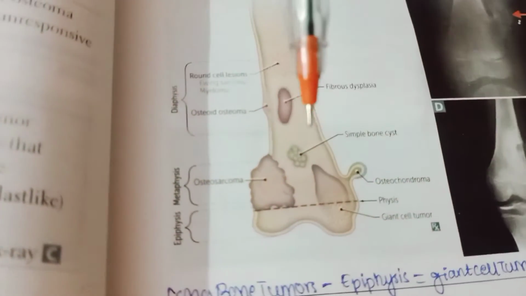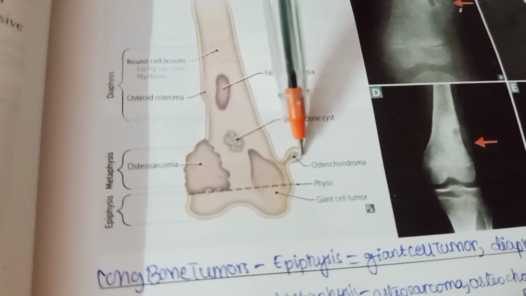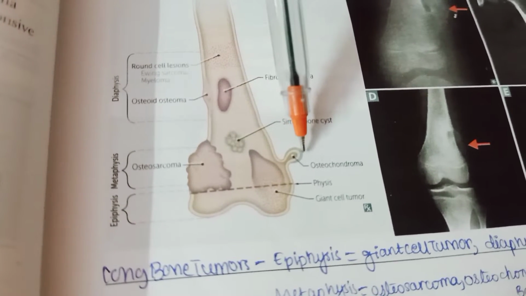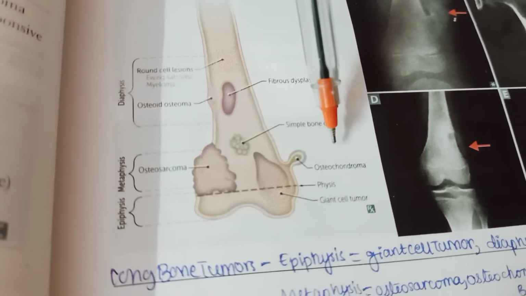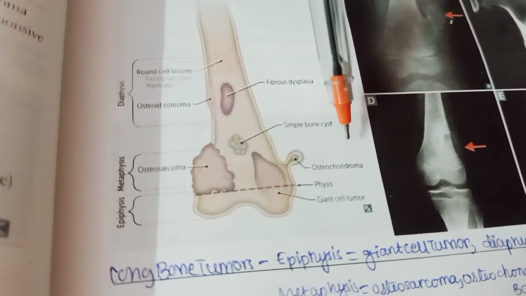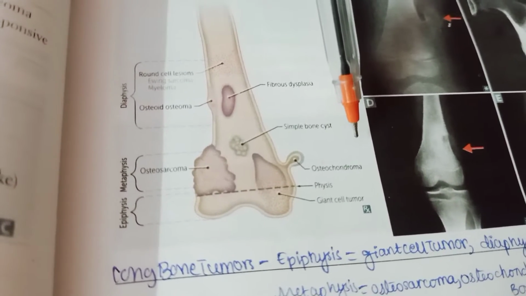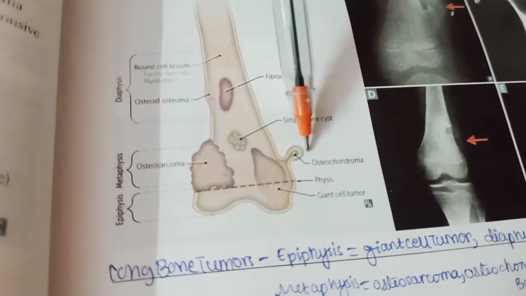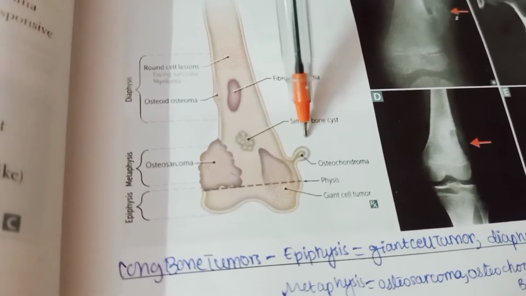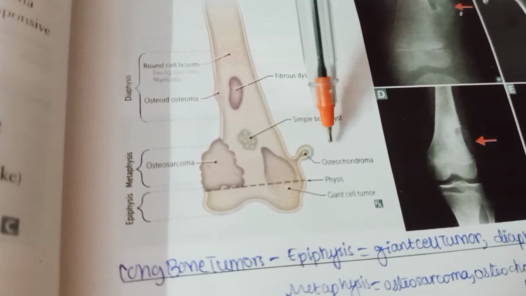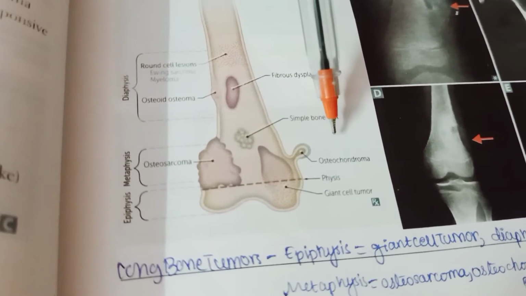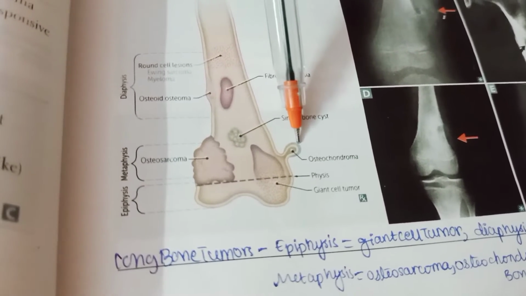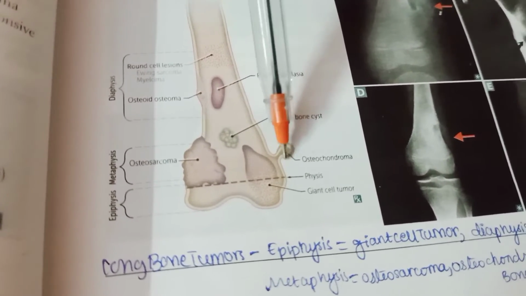First one is osteochondroma. It is present mainly in the metaphysis of the bone, and it is like a lateral bony projection growing from a growth plate. This is the growth plate, and from here you can see it is a bony projection. It is covered by a cartilaginous cap and it rarely transforms to chondrosarcoma. This is the most common benign tumor, especially in males less than 25 years. The most common benign tumor is osteochondroma.